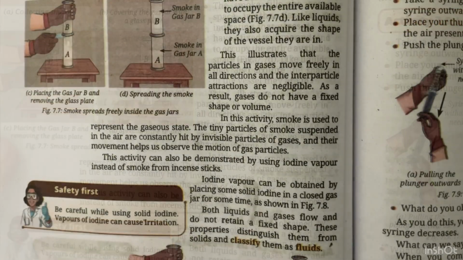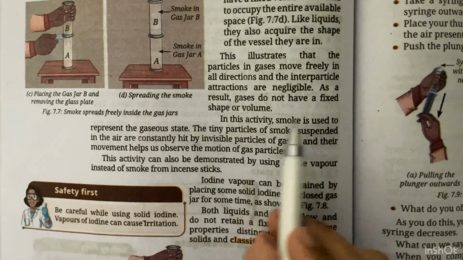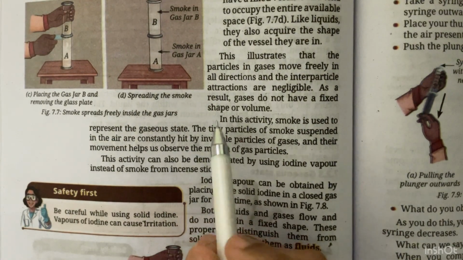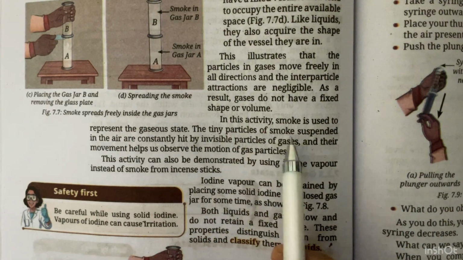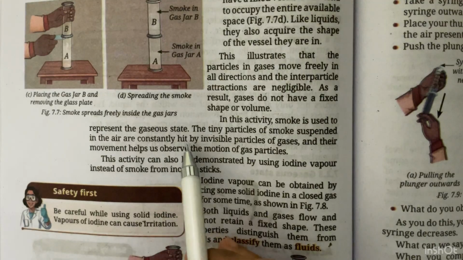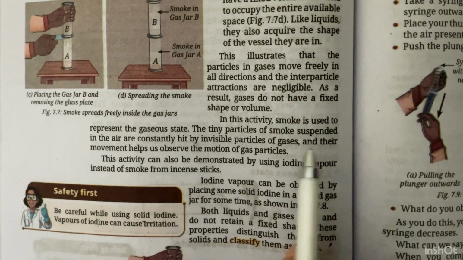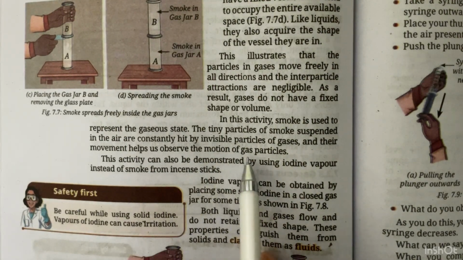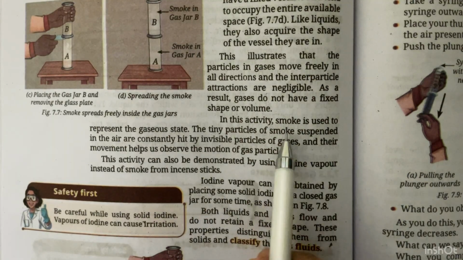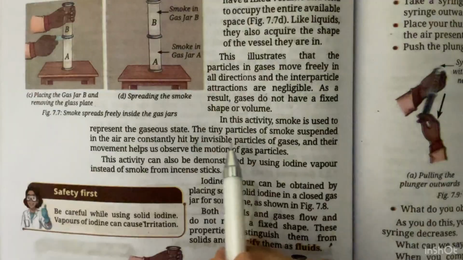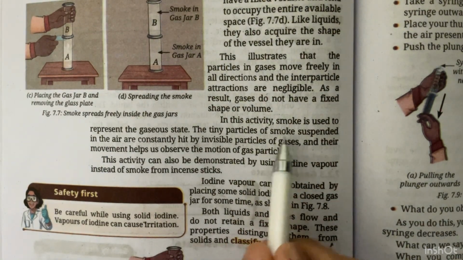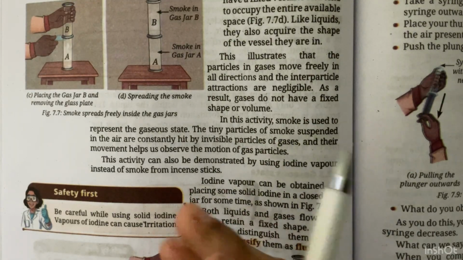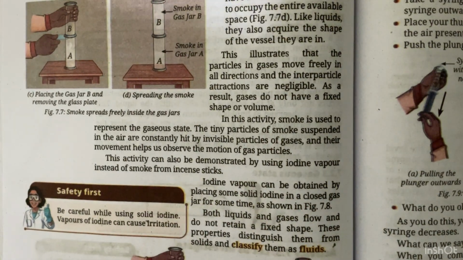Okay. In this activity, smoke is used to represent the gaseous state, right? We have used smoke, that is, an incense stick here. The tiny particles of smoke suspended in the air are constantly hit by invisible particles of gases, and their movement helps us to observe the motion of the gaseous particles here. Why did we use an incense stick here? Because we can see that smoke, right? And there are some invisible particles of a gas that we can't see, right? But the smoke particles we can see. Why? Because there are suspended smoke particles present in the air.